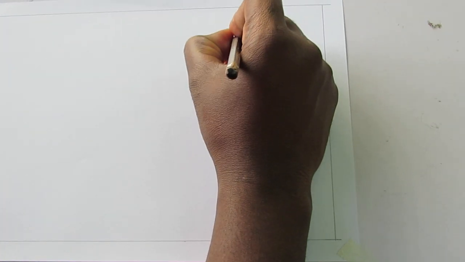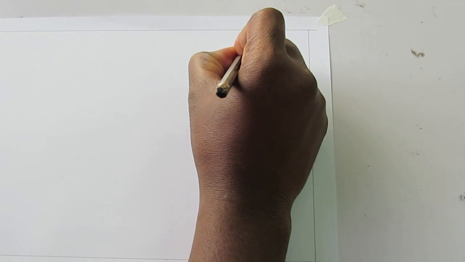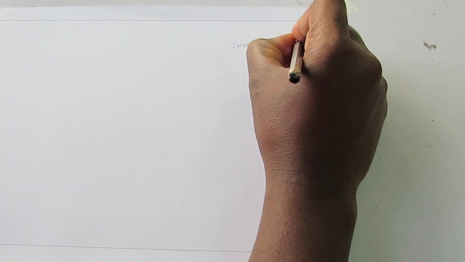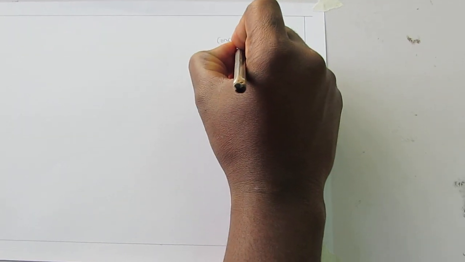Now we want to construct an ellipse using a method called concentric circle method. Let me write it for you. Concentric circle method.